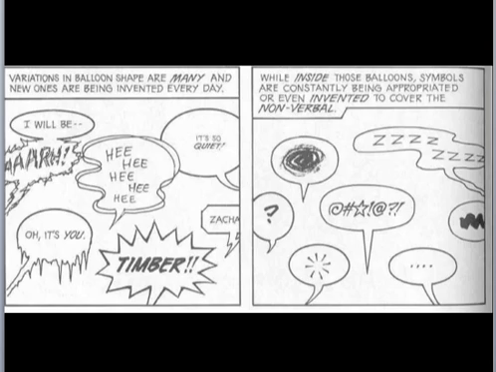And then, inside those balloons, symbols are constantly being appropriated or invented to cover nonverbal cues. So we've seen, when Bugs Bunny or the Roadrunner knocks himself into something, there'll be various symbols that come out of his head to note that he's gone unconscious. So they're just getting more and more varied.